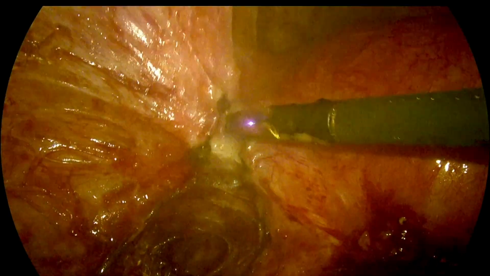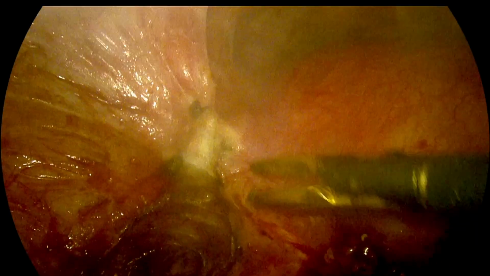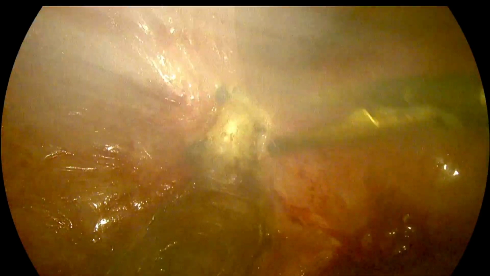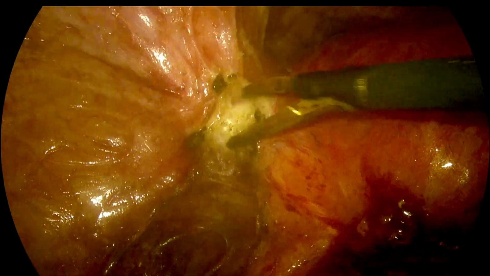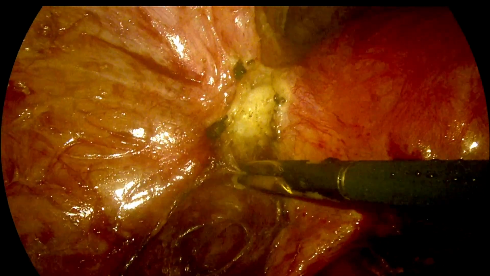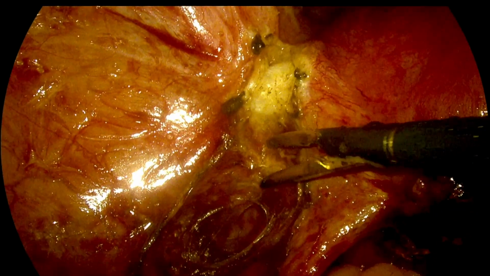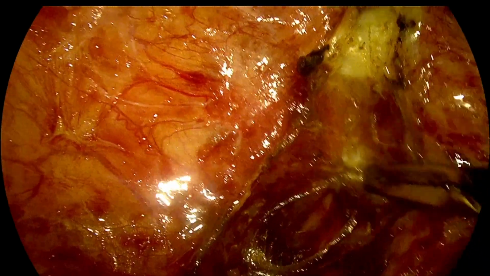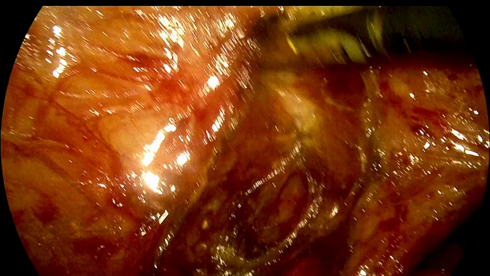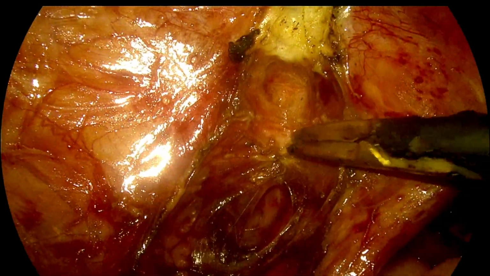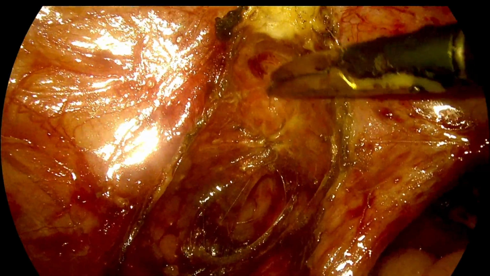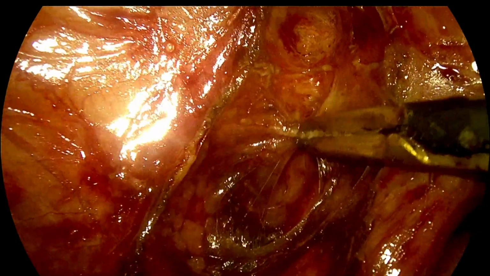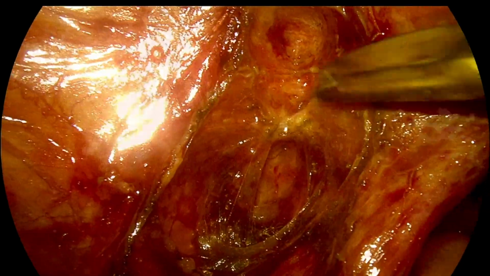So these are the peritoneal adhesions near the anterior part of the uterus on the left side. They are all thick and fibrotic and do not divide easily. So we are trying to identify the ureter on the left side. Once we can identify that, the dividing of the peritoneum becomes faster and easier.